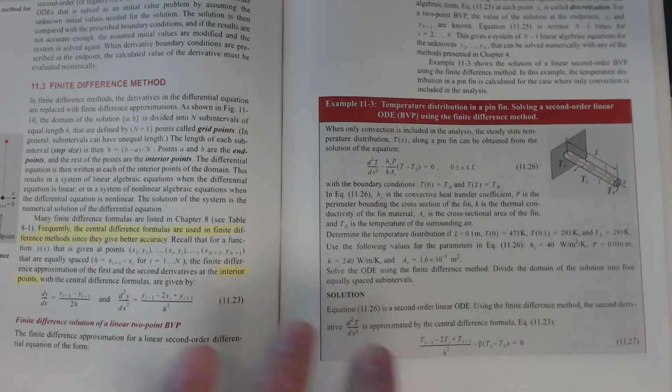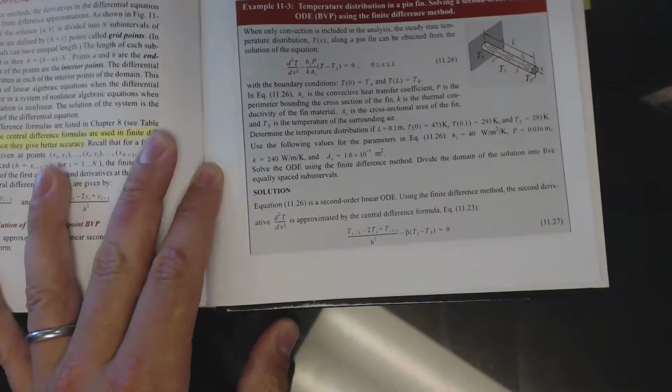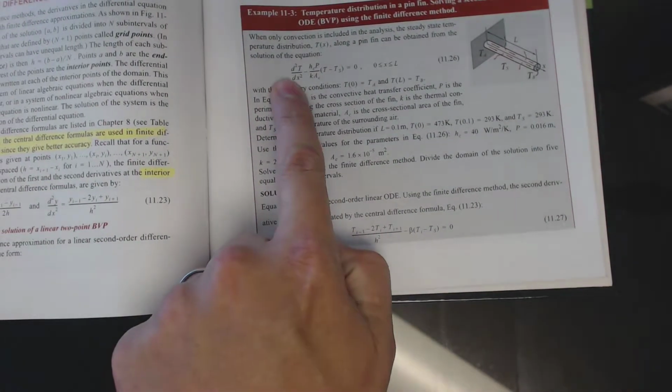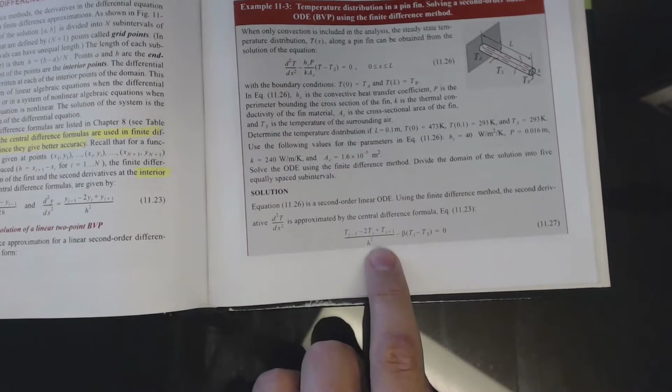And so they go through and immediately do two things. The first of which is substitute in the central difference formula for the second derivative of temperature with respect to x.